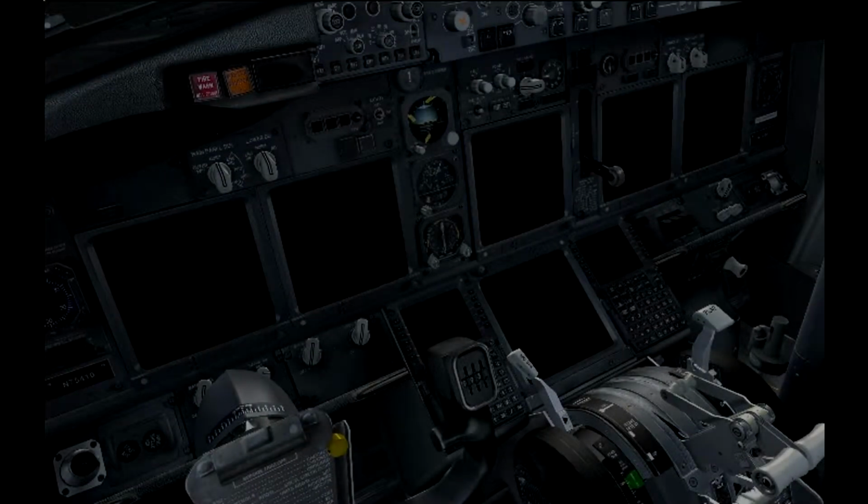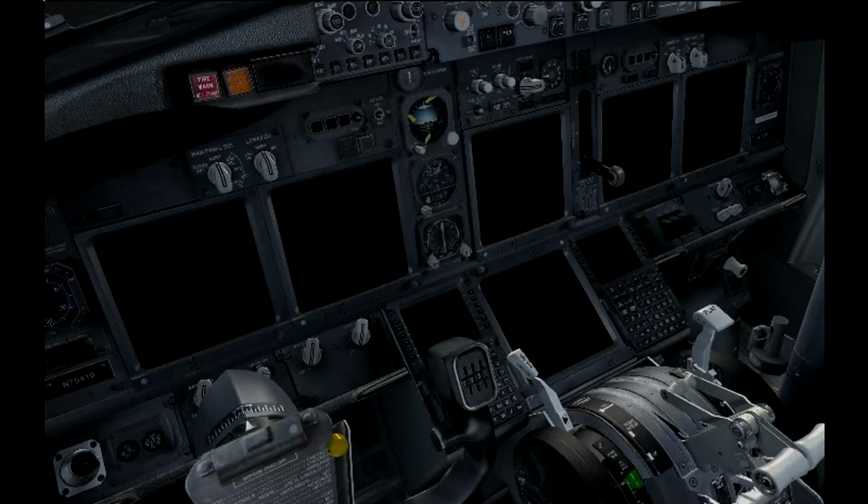Today, got a tutorial on the NGX. We're going to be going through the startup procedures for this aircraft.